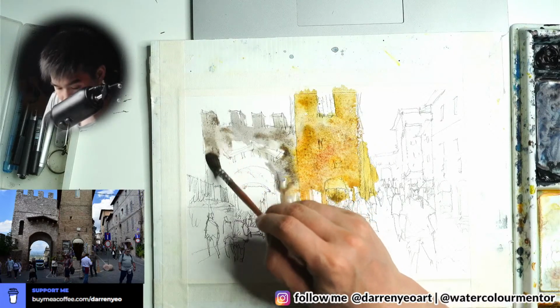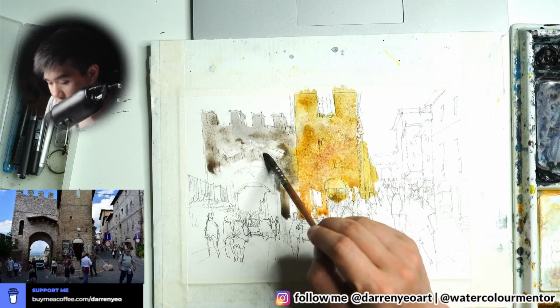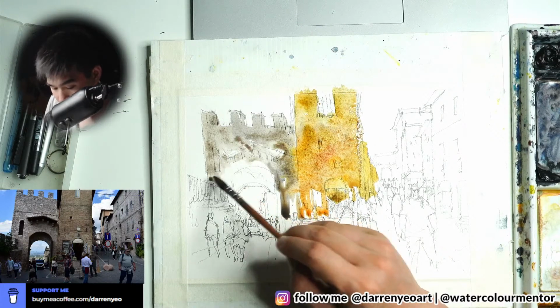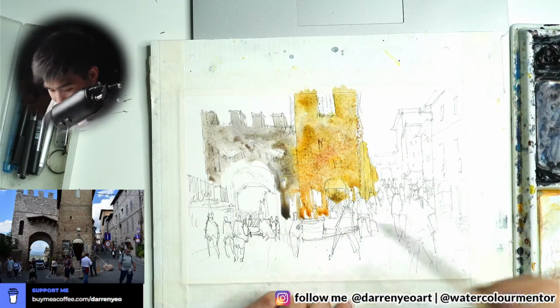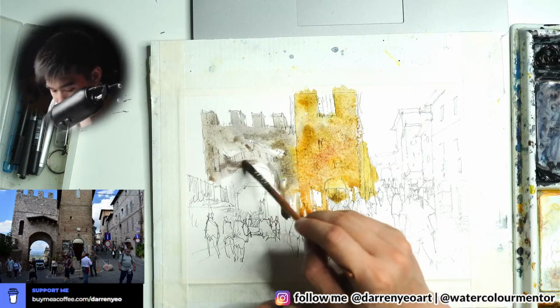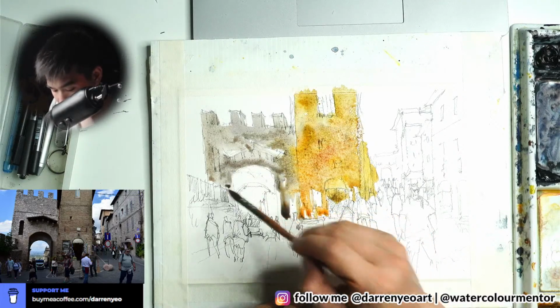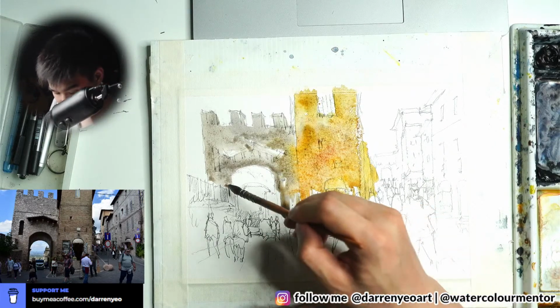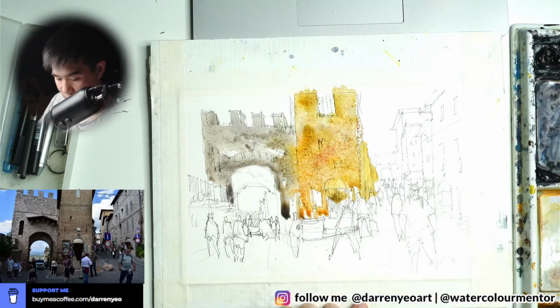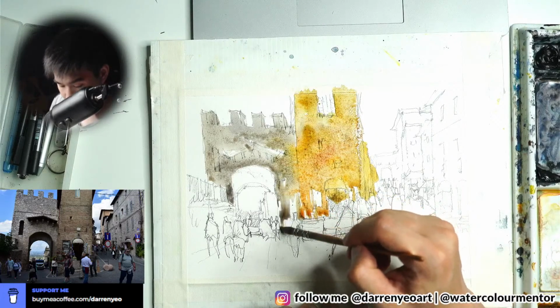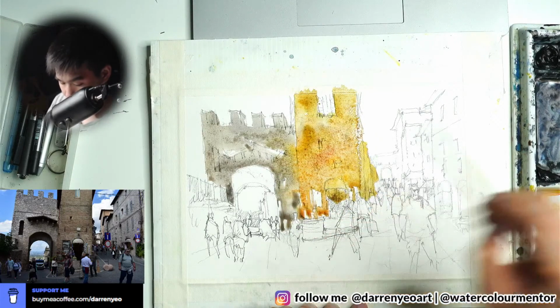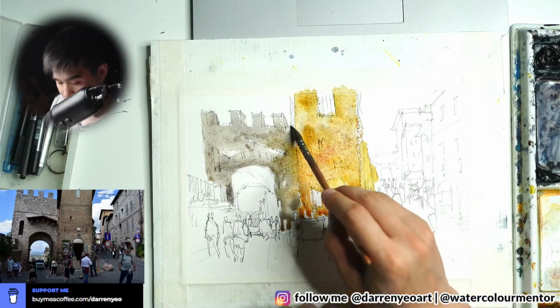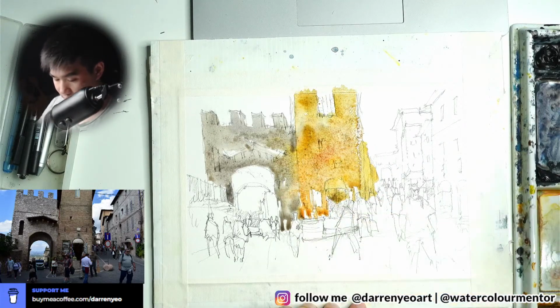I'm using hot press paper, so this will be a lot easier for you guys if you're using textured paper. Don't do what I'm doing. I've run out of cold press paper, so I'm using hot press. Hot press is an amazing paper, I love the stuff, but I wouldn't recommend it for beginners because you're going to need a lot of work in terms of getting in soft washes, things that blend together. It's very difficult to get coherent and blendable washes.